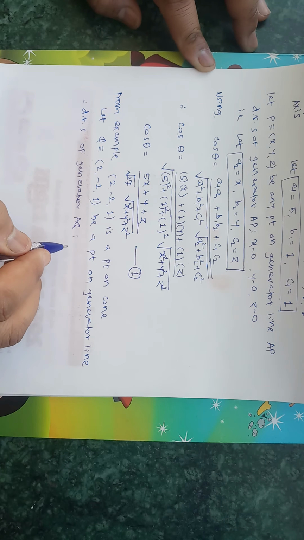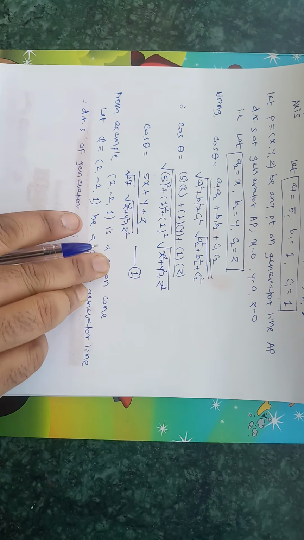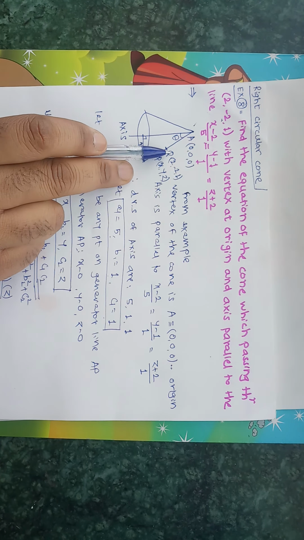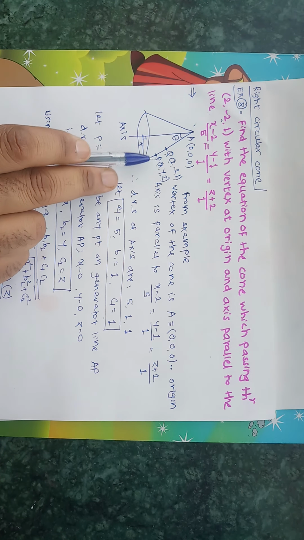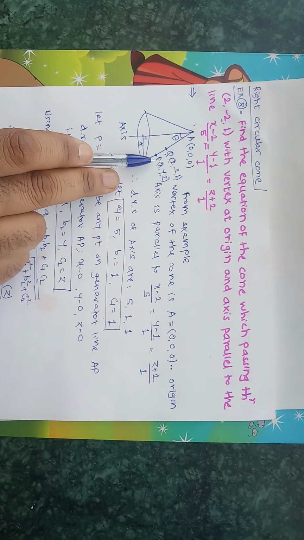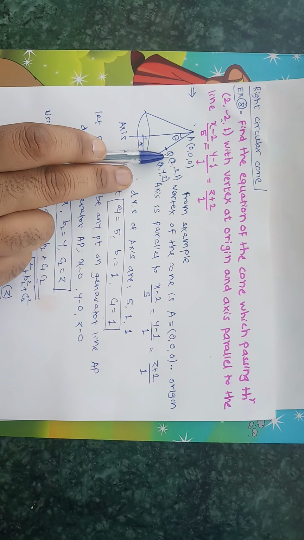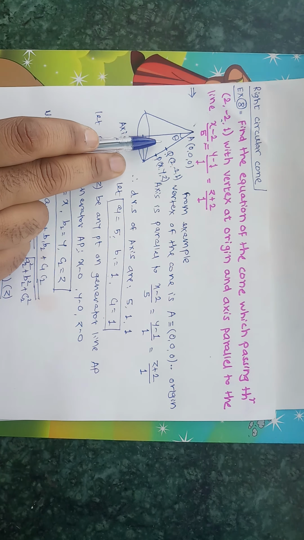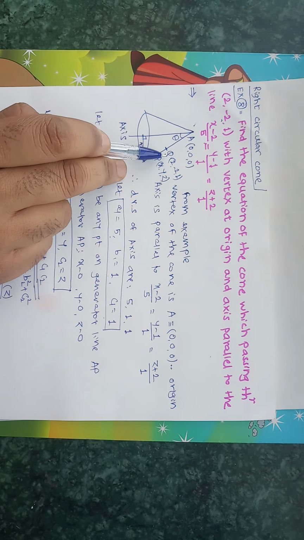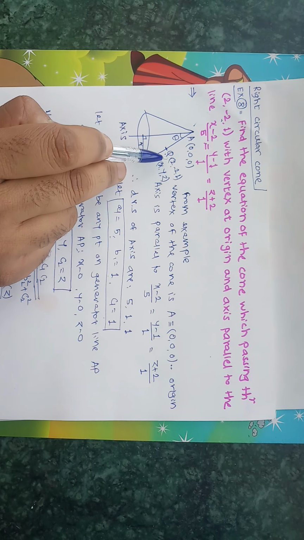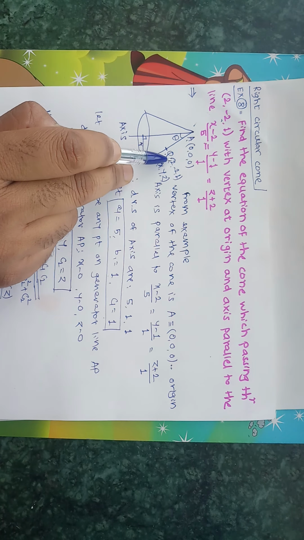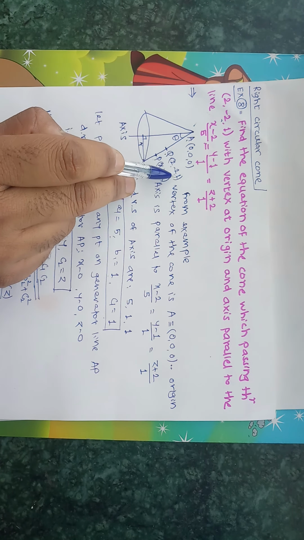So the DRS of generator AQ, how can you find this? You just have to subtract the point Q minus the point A. Suppose P is not given here; instead of P, you have been given Q. So AP and AQ, both DRS are the same. The generators are the same, so the DRS are also equal. For AQ, the DRS is 2 minus 0, minus 2 minus 0, and 1 minus 0.